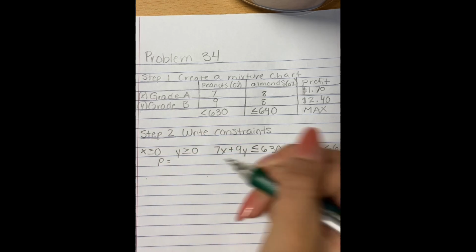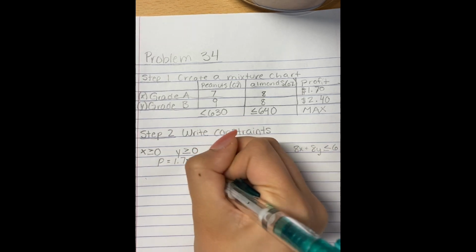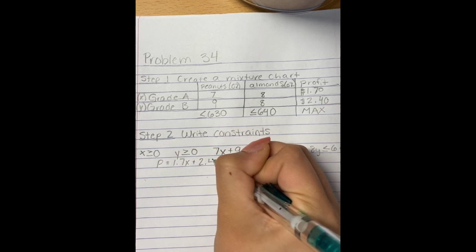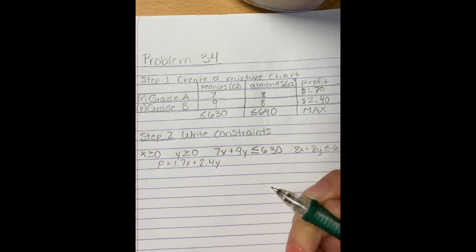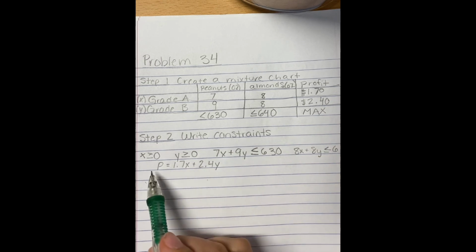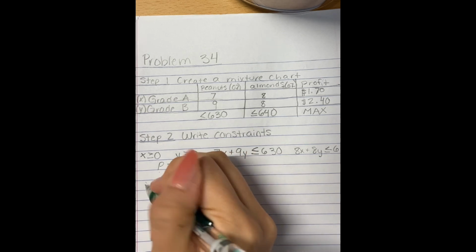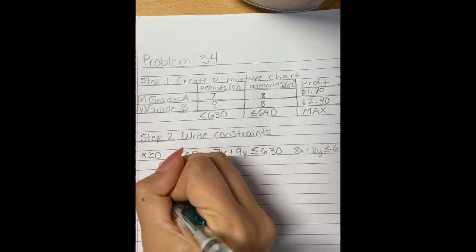So for this case, it's going to be P equals 1.7x plus 2.4y, because the 1.7 is how much profit you make based off of grade A nut mixture, and then the 2.4 is based on the grade B nut mixture. Step 3 is to determine the feasible region.